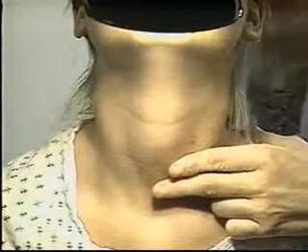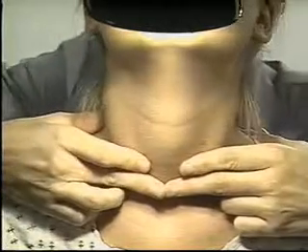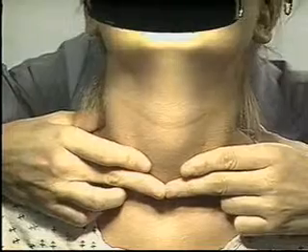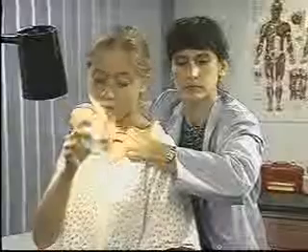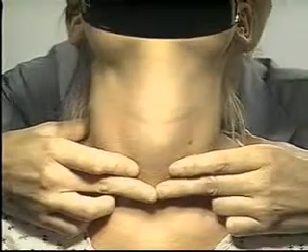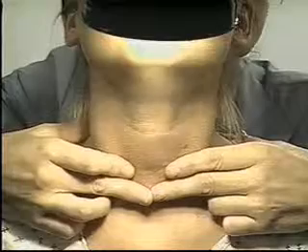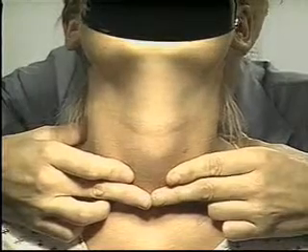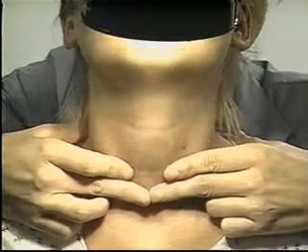Now move behind the patient and place the fingers of both hands on the patient's neck so that your index fingers are just below the cricoid cartilage. Again, ask the patient to take a sip of water and swallow it. Feel for the thyroid isthmus rising under your finger pads. Move your fingers laterally as needed for the anterior surfaces of the lateral lobes.